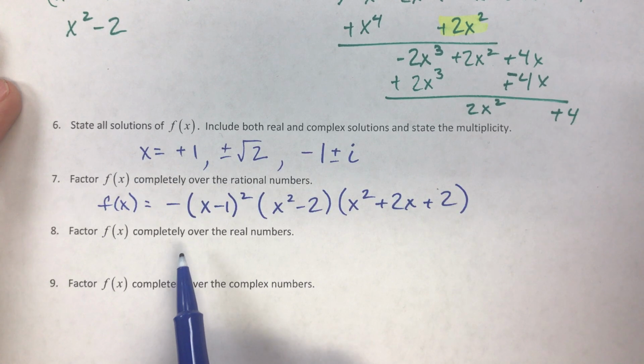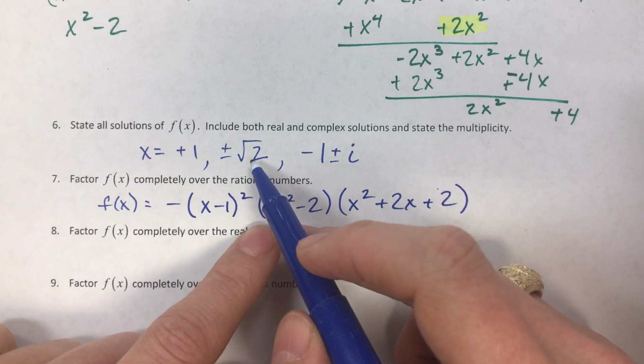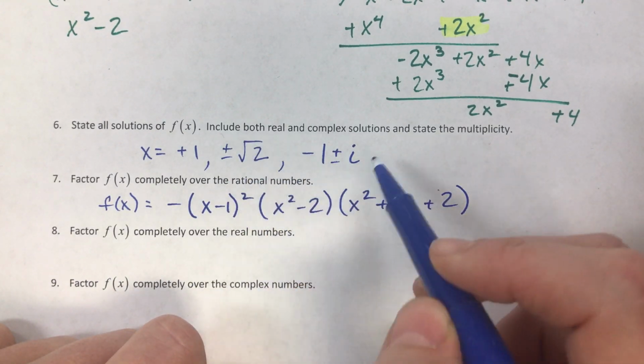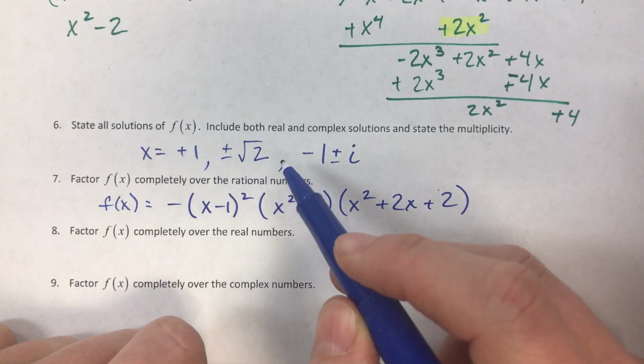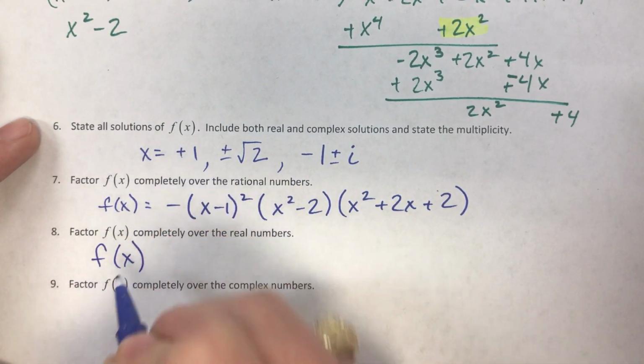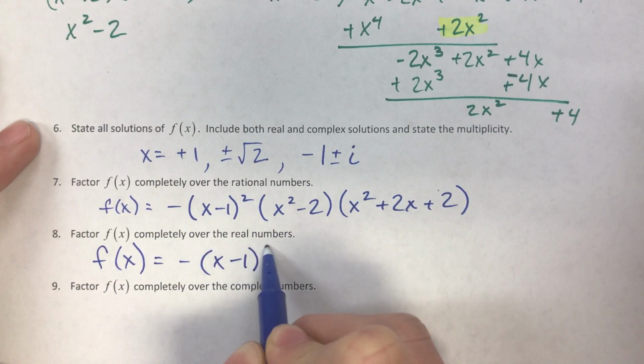Then it says factor completely over the real numbers. Well, if you remember, these answers right here came from this one. Those are real values right here, where these are complex, but these are real values, so I can break this down a little farther. And so I can say here that f of x is equal to negative x minus 1 squared.